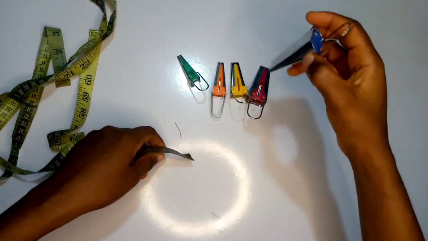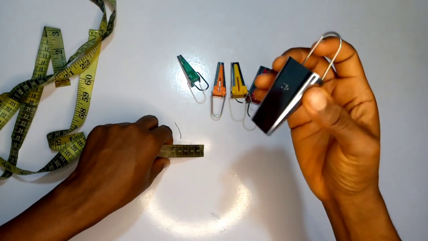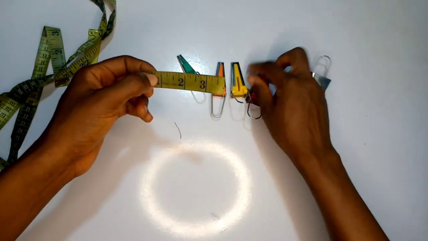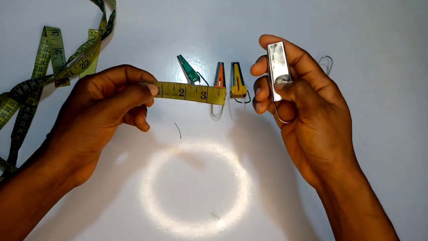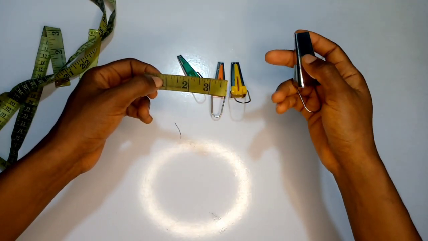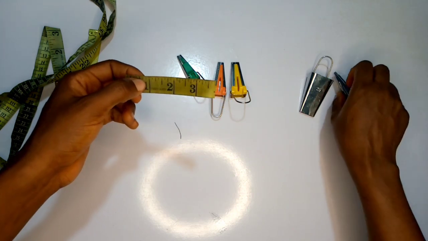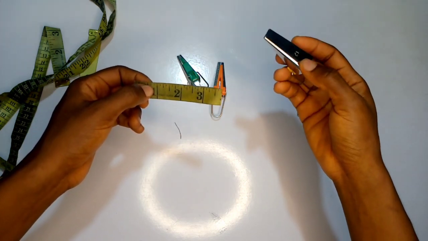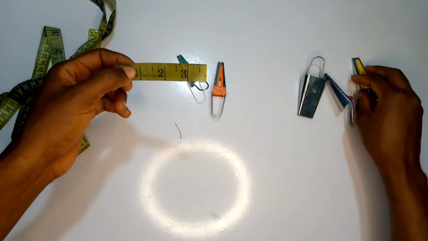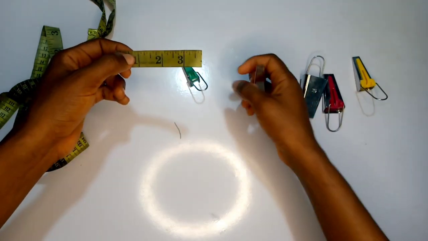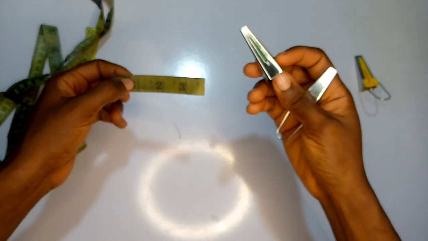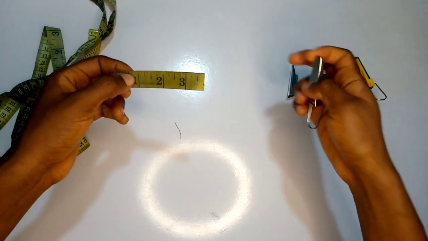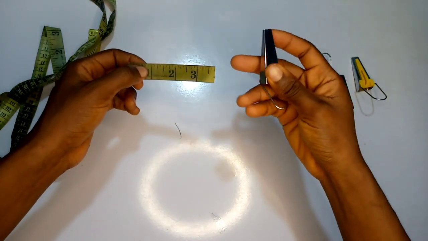So this 25 mm is equivalent to 1 inch. This 18 mm is equivalent to 3/4 inch. This 12 mm is equivalent to 1/2 inch. This 6 is 1/4 inch. While this 9 mm is equivalent to 3/8 inch.